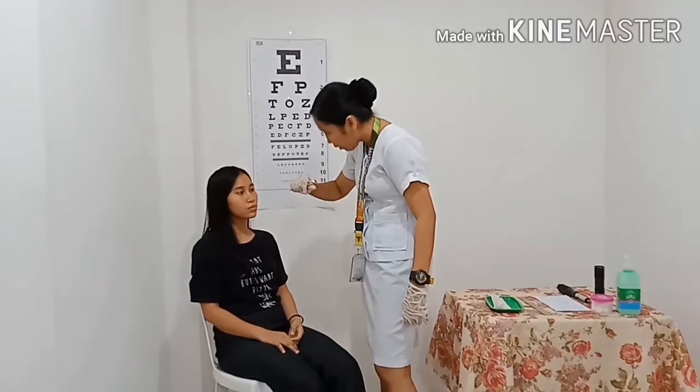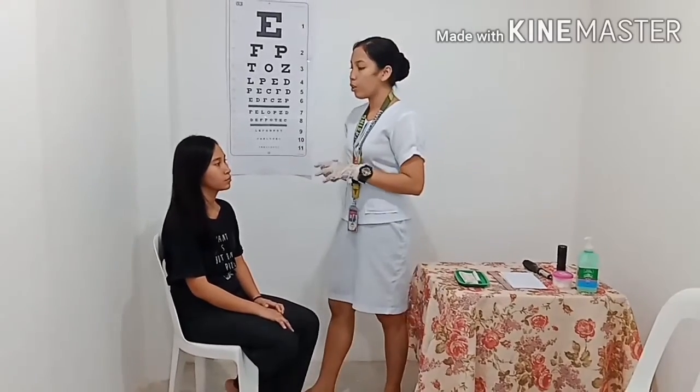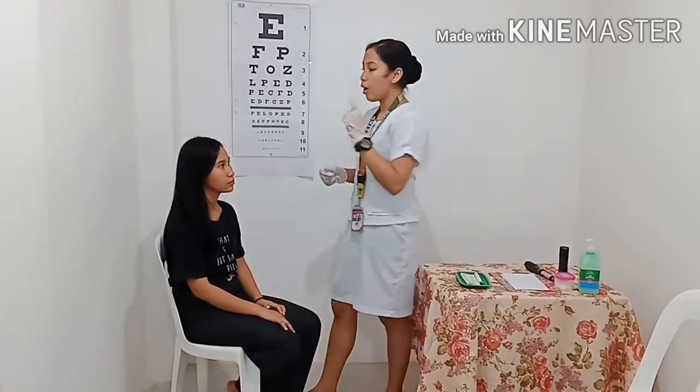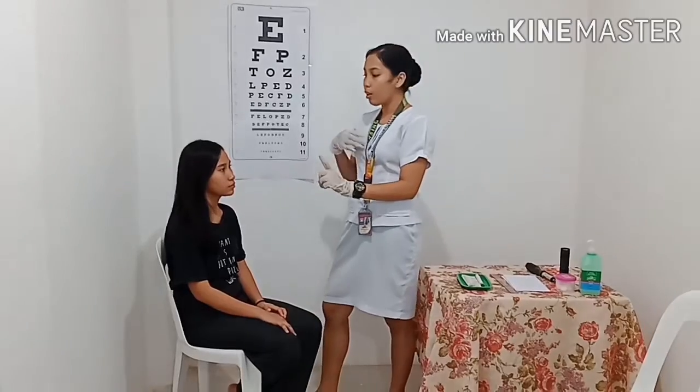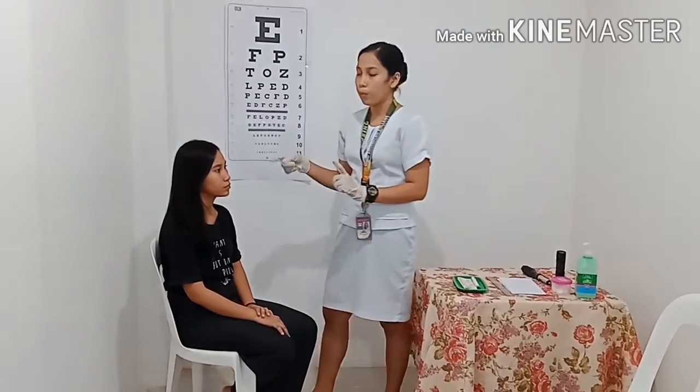Constrict and eliminate or dilate. Then, to assess the pupil's reaction to accommodation, we need to use an object or a finger to check the pupil's reaction when there is an object near the eyes. Place it 10 centimeters away from the pupils.